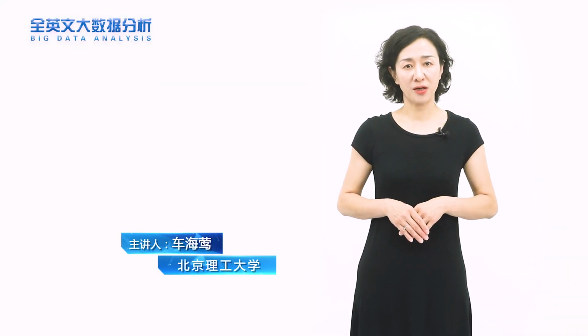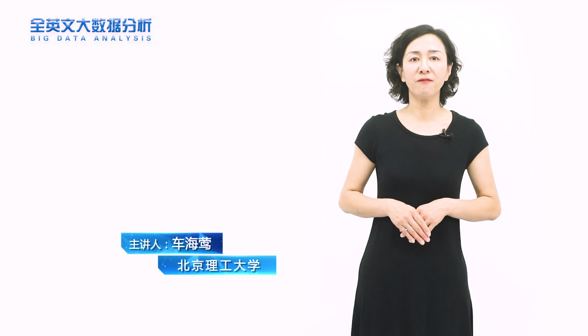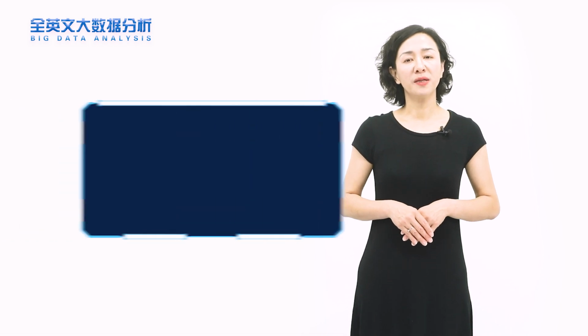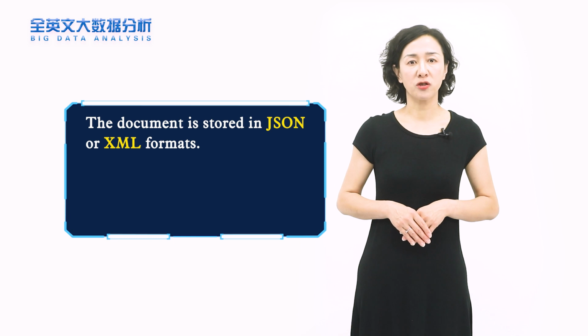Now let's look at document-oriented NoSQL database. A document-oriented NoSQL database stores and retrieves data as a key-value pair, but the value part is stored as a document. The document is stored in JSON or XML format.